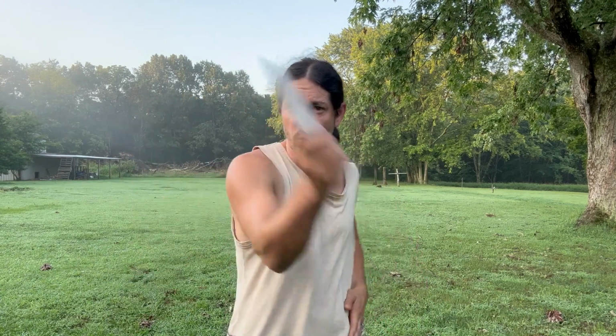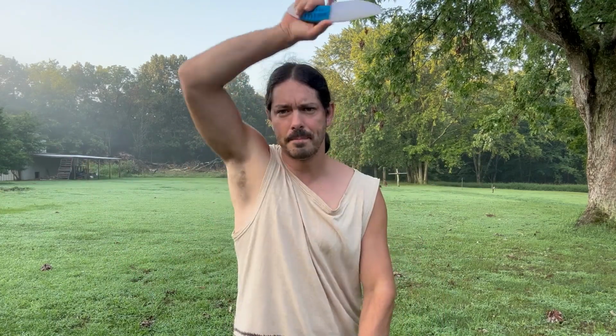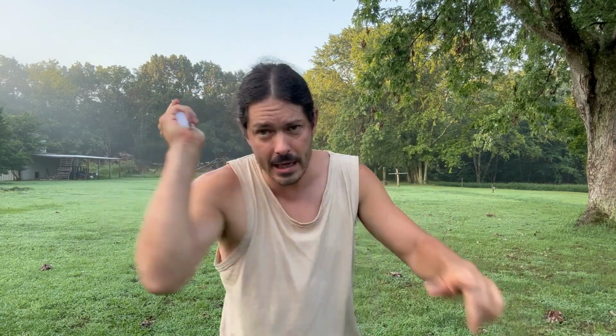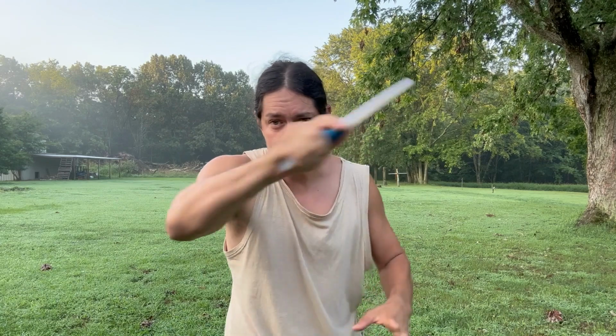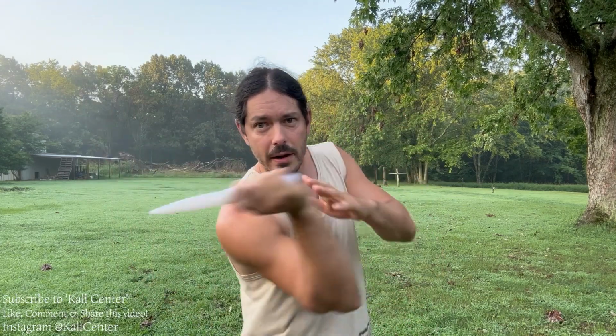Let's take a look at these energies with the knife this time. So in the forward grip, we have our fluid strikes. If we wanted to keep it nice and simple, we can keep this on our angles 1 and 2, but you could also play around with your horizontals and verticals as well. We have our broken strikes, hitting to the center and retracting. And again, we can work with all these different angles.